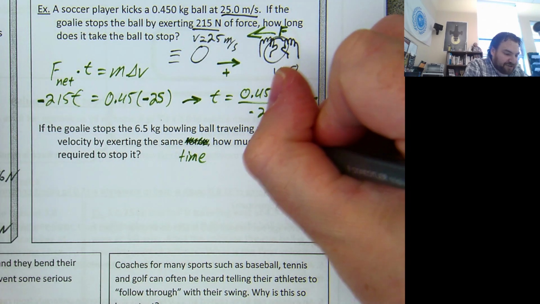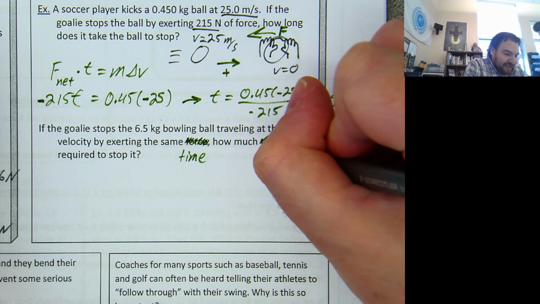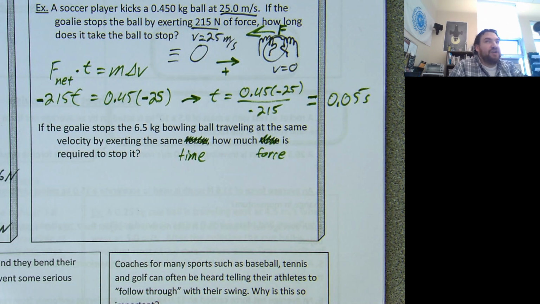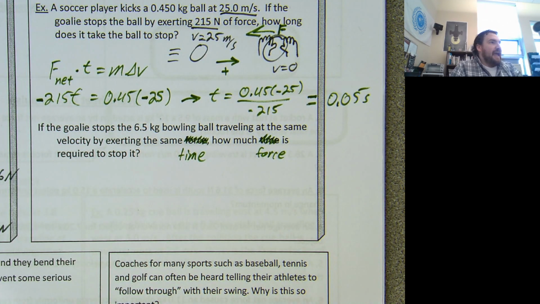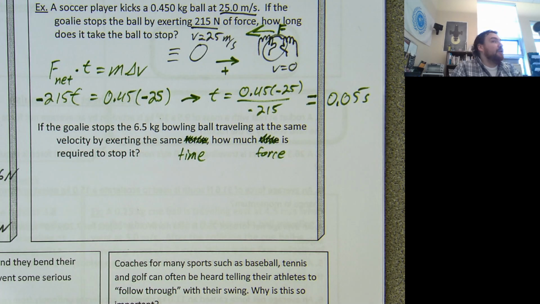How much force is required to stop it? A bowling ball is being shot out of a cannon at the goalie, and the goalie is going to stop the bowling ball the same way he or she stopped the soccer ball. What is the force required to stop the ball?